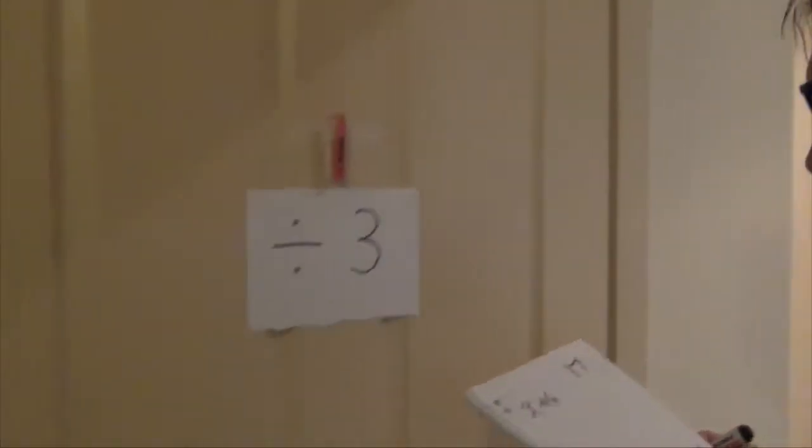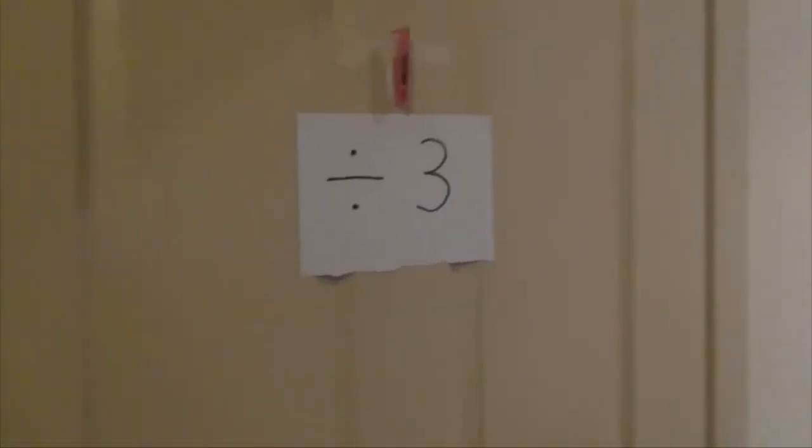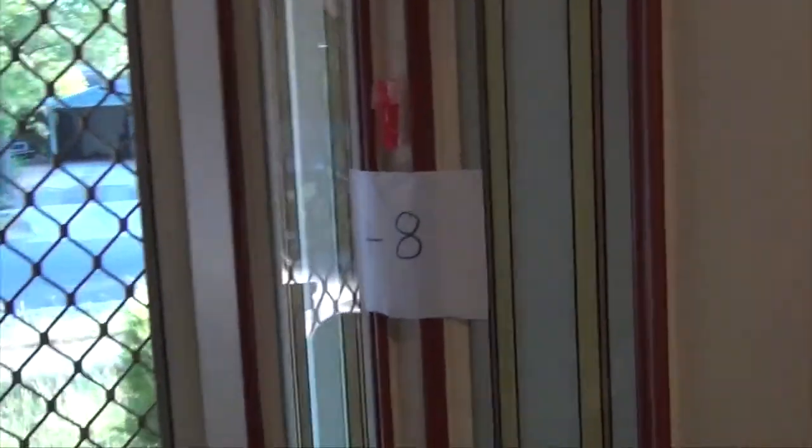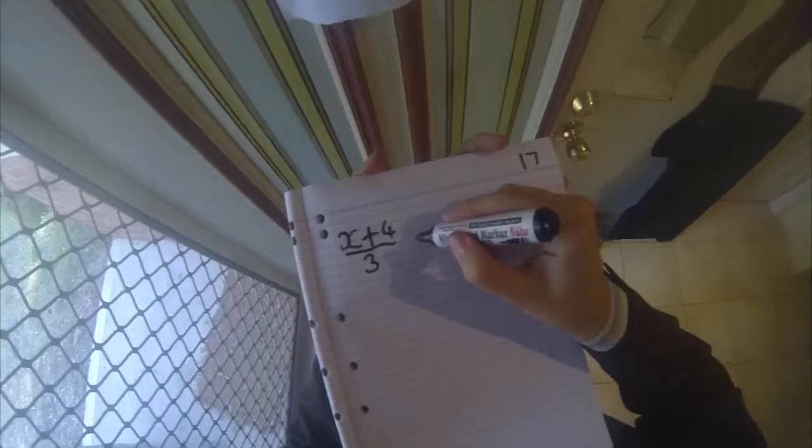Alright, here we go. Divide by 3. Just jump in here and have a quick look. Divide by 3. And divide by 3. This way. Alright, plus 8. Plus 8. Plus 8.